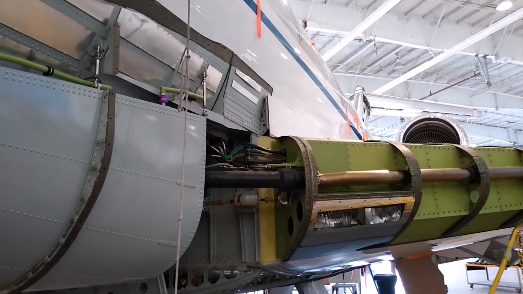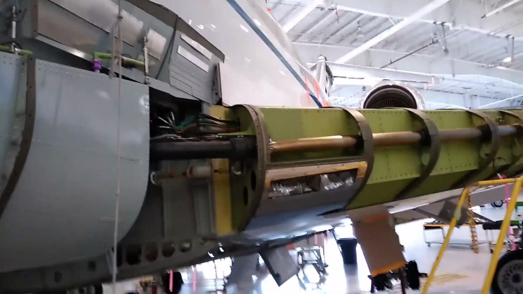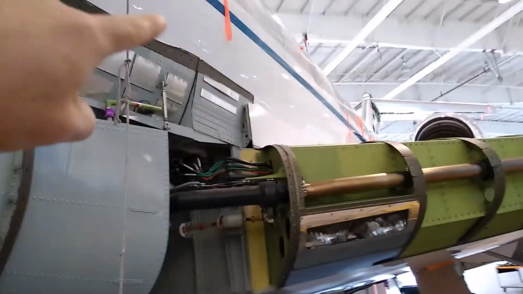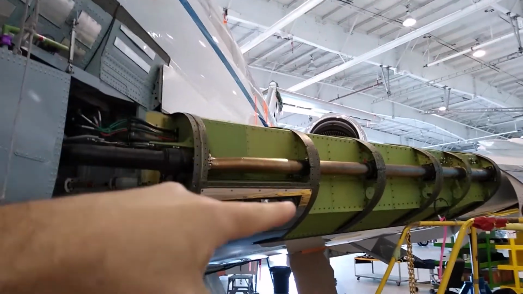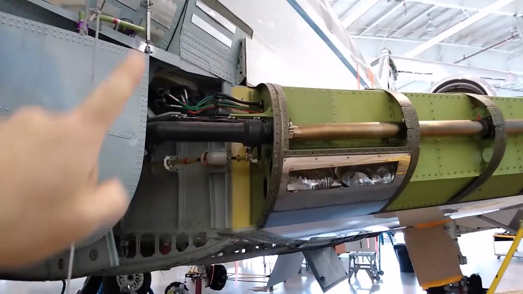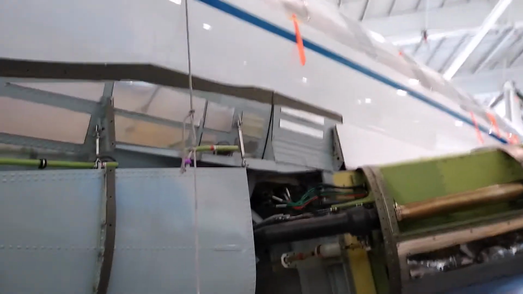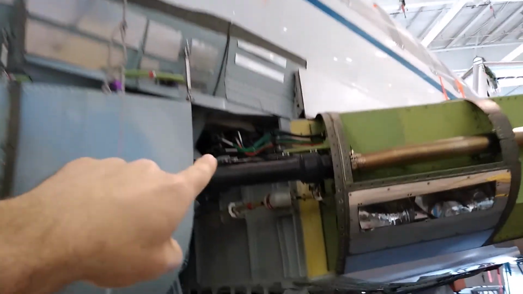Alright, we're back on the outside of the airplane. Here's the fuselage, there's the left engine, this is the left wing where it butts up to the fuselage, and this is the pressurized cabin. And now we're going to look at the forward outflow valve. This is the wing box.